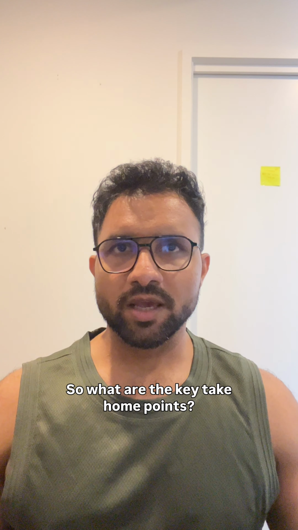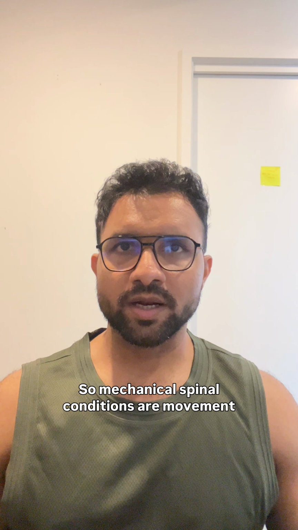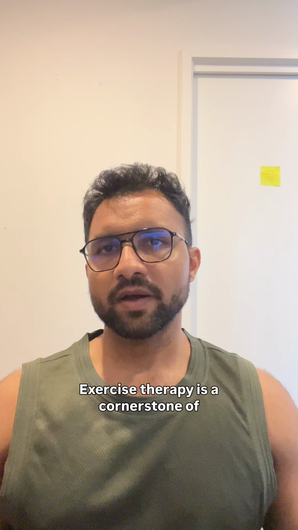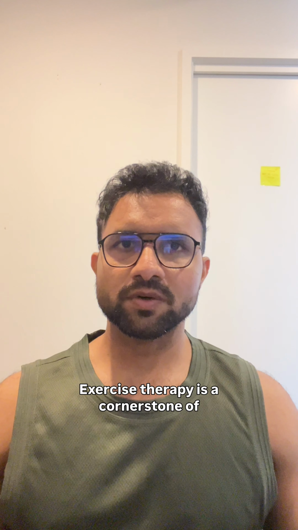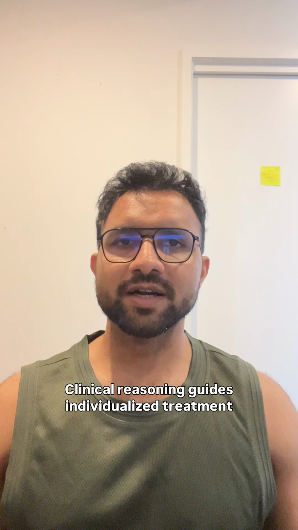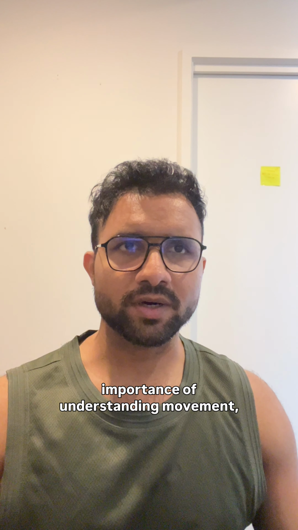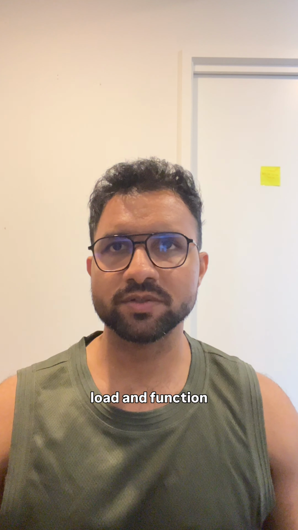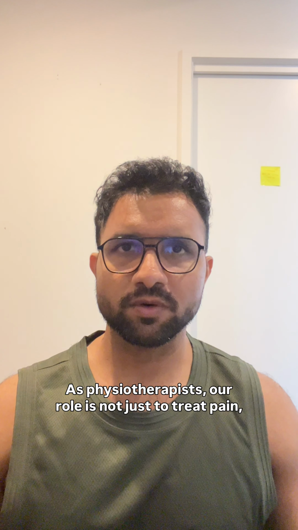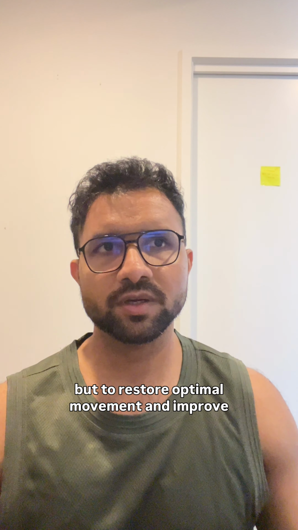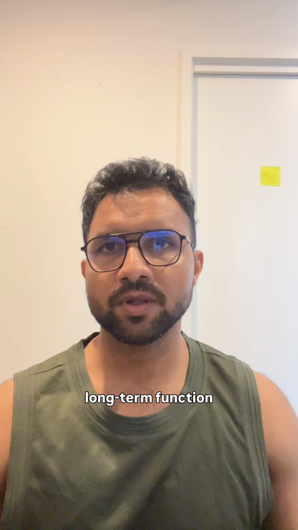So, what are the key take home points? Mechanical spinal conditions are movement related disorders. Balance between mobility and stability is essential. Exercise therapy is a cornerstone of management. Clinical reasoning guides individualized treatment. So, mechanical spinal abnormalities highlight the importance of understanding movement, load, and function. As physiotherapists, our role is not just to treat pain, but to restore optimal movement and improve long term function.